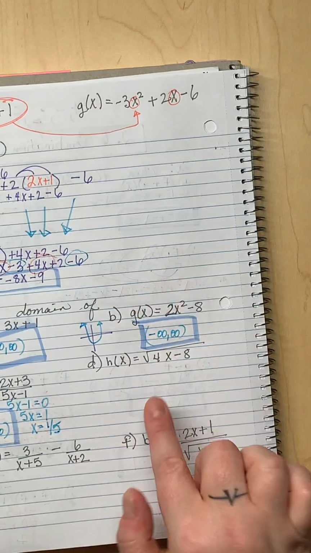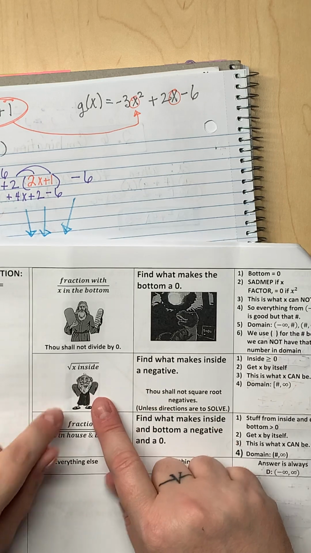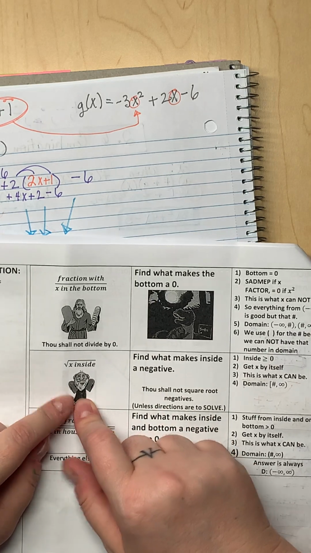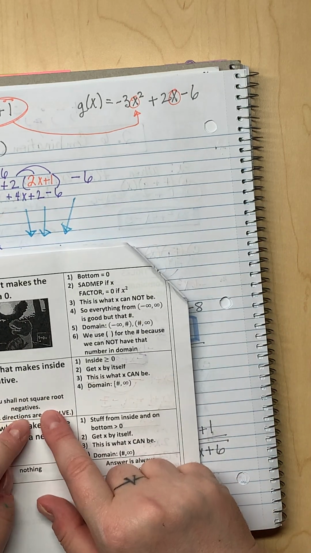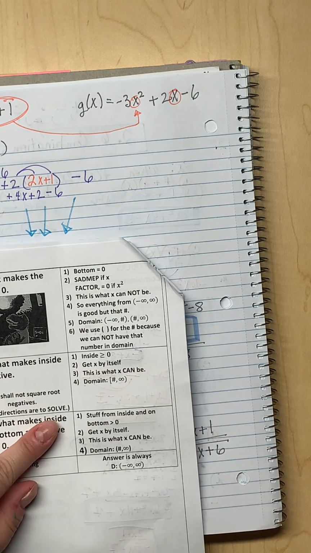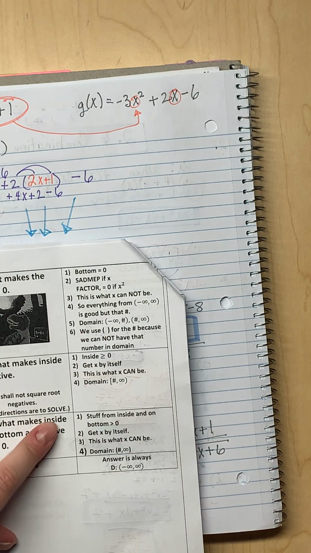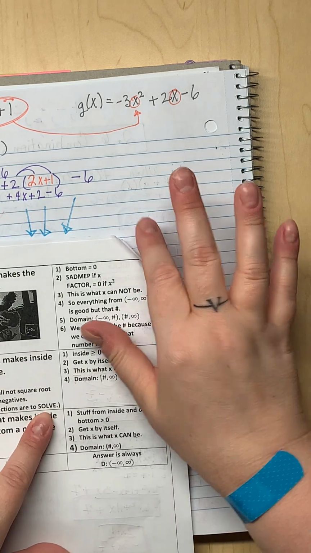Okay, let's look at part D. We got a house. Okay, well, let's look at what this not Jesus guy says. It's like Pythagoras or something. If you have x on the inside, thou shalt not square root a negative, because we get like an I or something. So it's okay to square root a negative when we have the directions that say solve.